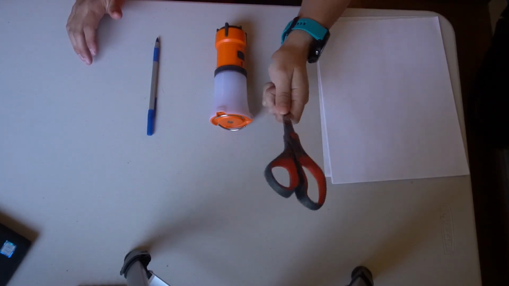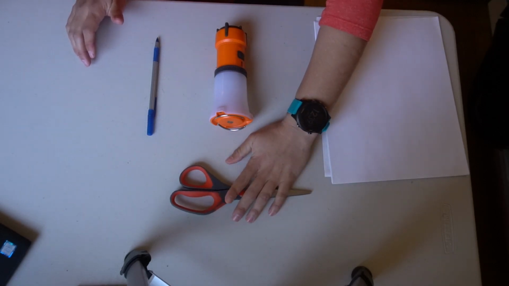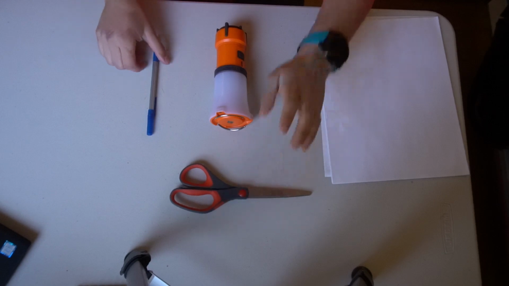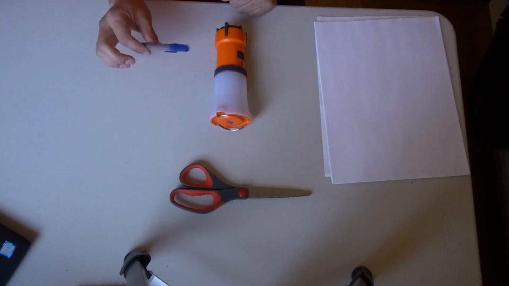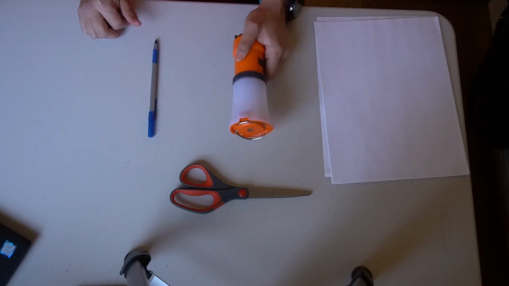Next, you're going to need some scissors. Again, you can do it without the scissors if you want. You can just tear the paper, but you are going to get nicer cuts with the scissors. Something to write or draw with is always helpful. And then you're going to need a flashlight and a dark place. All right?